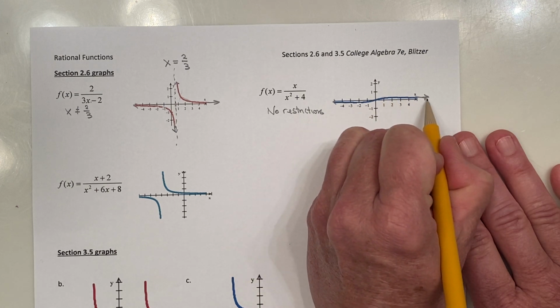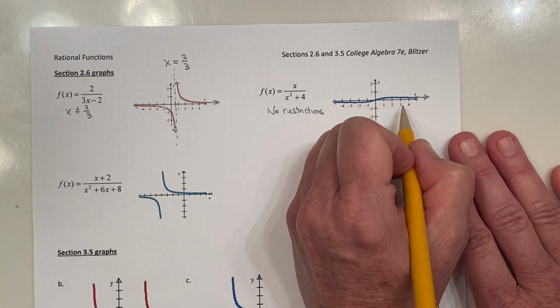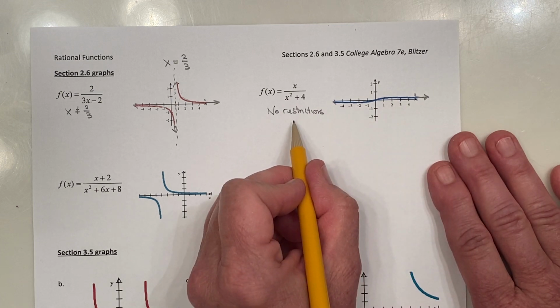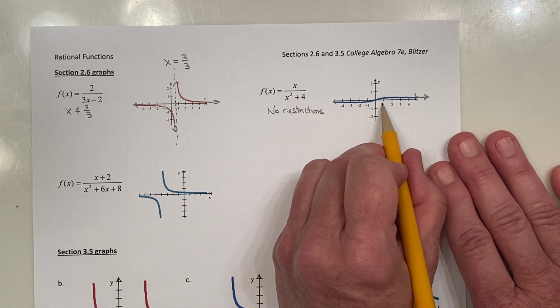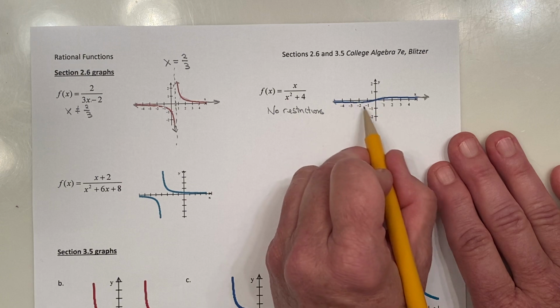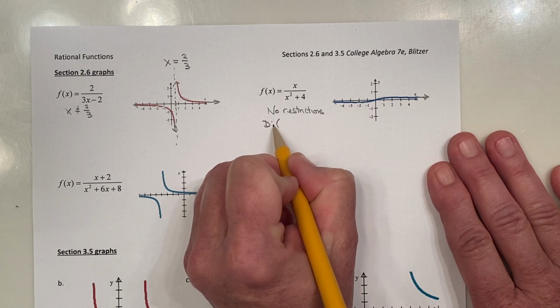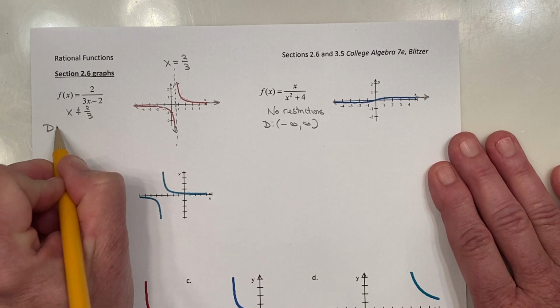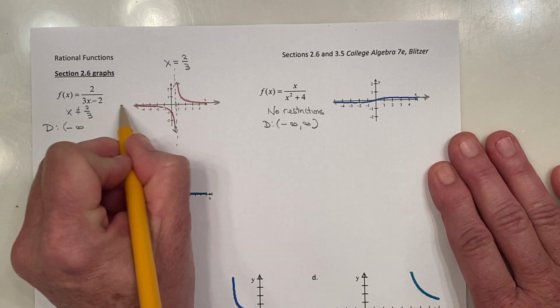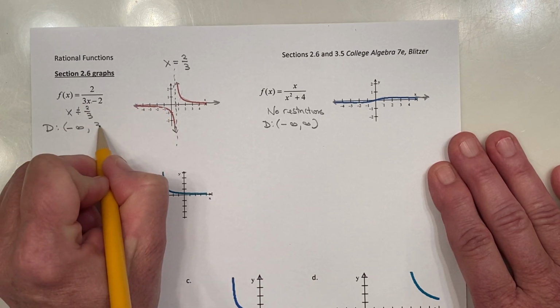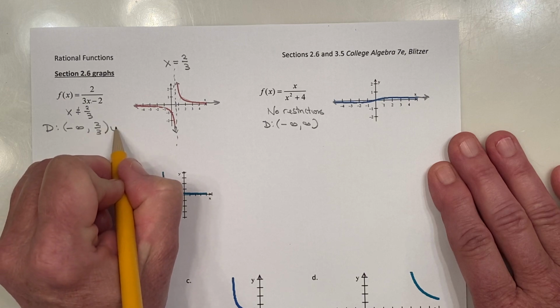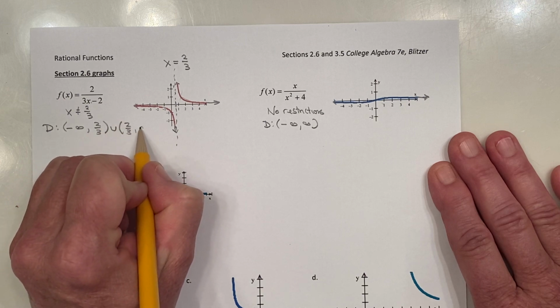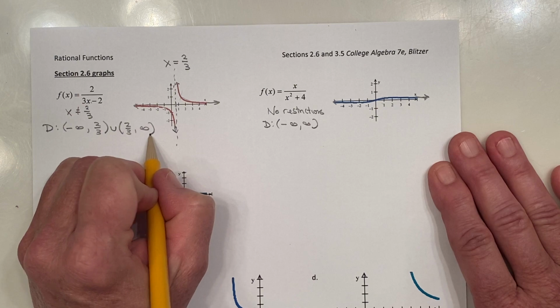Can I draw this graph without ever lifting my pencil? Absolutely. And that would represent a domain of all real numbers. So I have no vertical asymptotes. So the domain was all real numbers. Back over here, the domain went from -infinity up to +2/3. We can't include 2/3, so then we continue to +infinity.